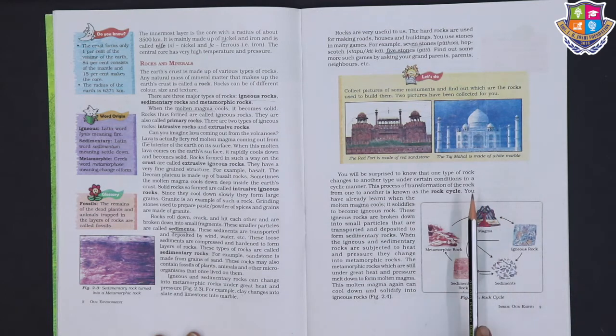You have already learned that when the molten magma cools, it solidifies to become igneous rock. These igneous rocks are broken down into small particles that are transported and deposited to form sedimentary rocks. When the igneous and sedimentary rocks are subjected to heat and pressure, they change into metamorphic rocks. The metamorphic rocks, which are still under great heat and pressure, melt down to form molten magma.